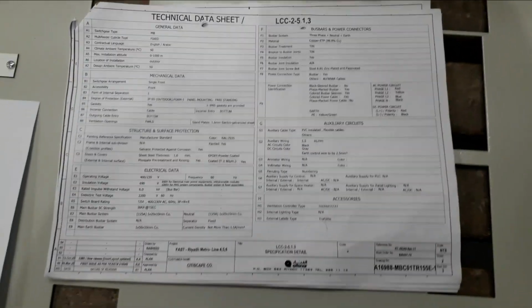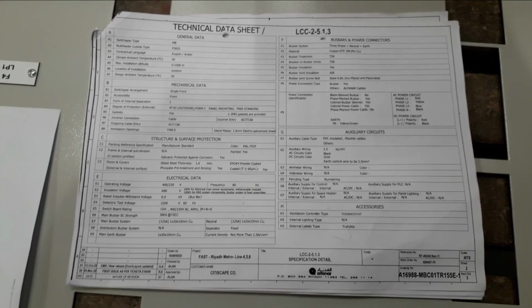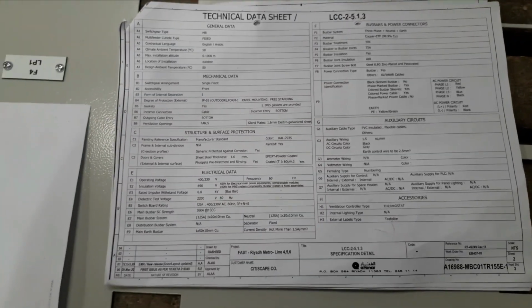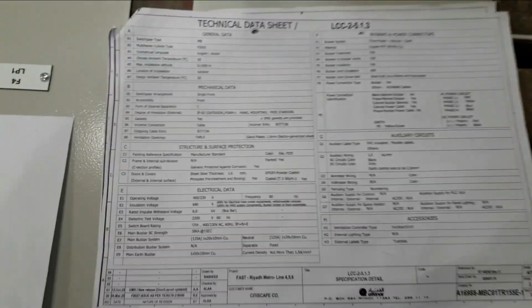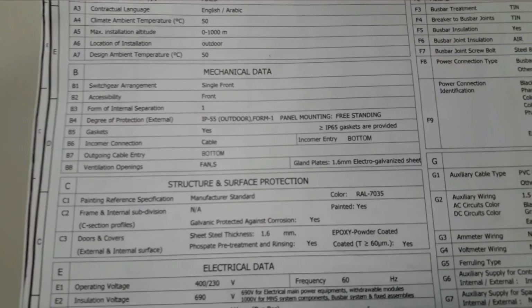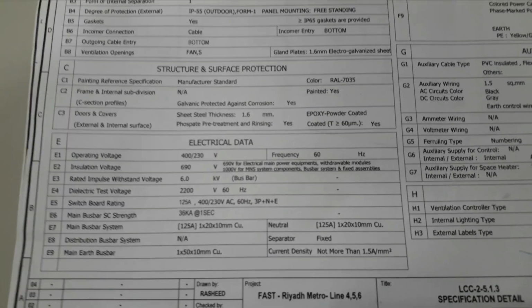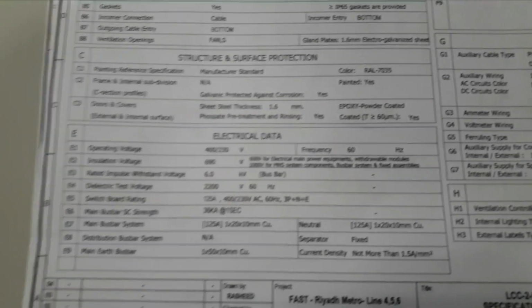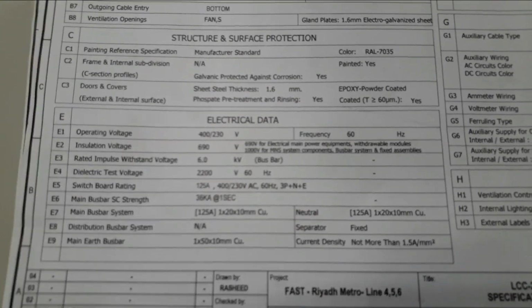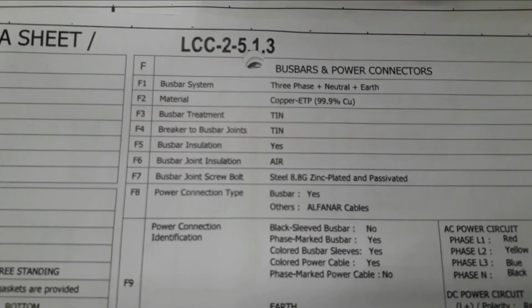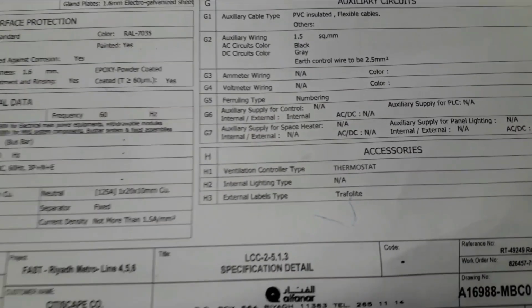Okay guys, so this is one example of our technical data sheet. It is related to the equipment or device which we have. Here you will find everything: the general data, the mechanical data, the structure and surface protection, and the electrical data, which relates to the system voltage and everything, how many hertz, and you will also find the bus bar and power connectors, and the accessories which are available here.